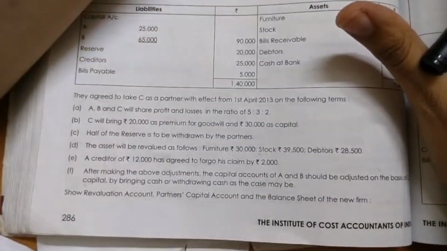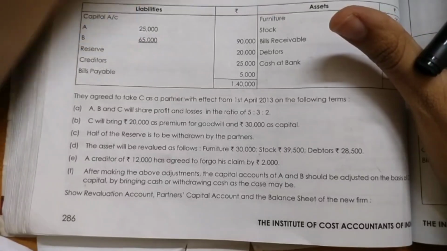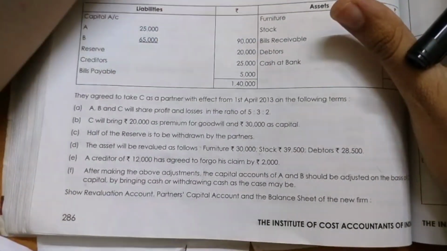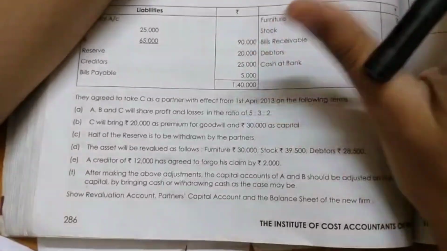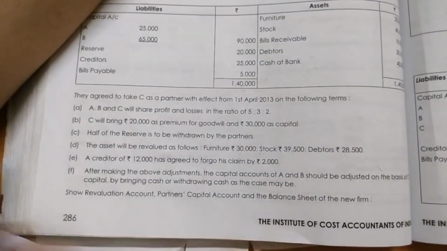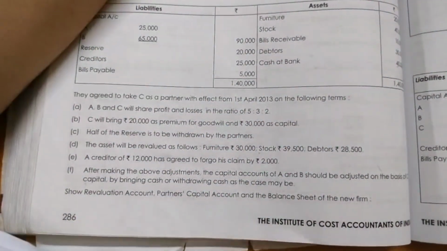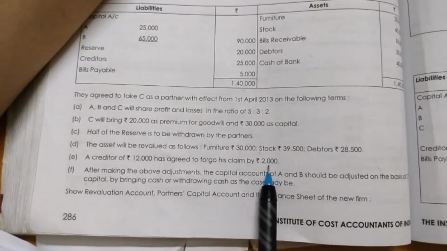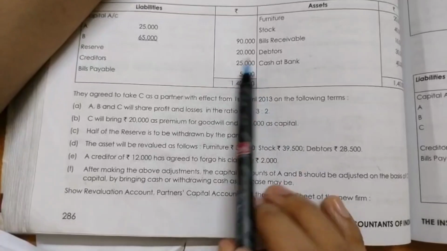That is, the creditor has told the partnership firm there is no need to give me rupees 2,000; I can just deduct this 2,000 from the 12,000 and give me the rest. Only that portion is given. There is no sentence saying that the partnership firm has paid this creditor. So we can only subtract this 2,000 from this 25,000.